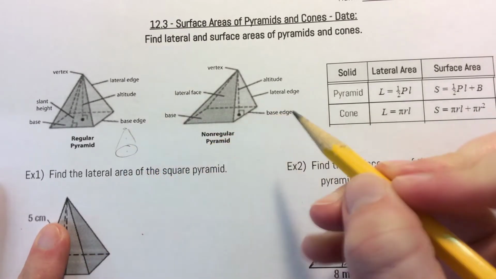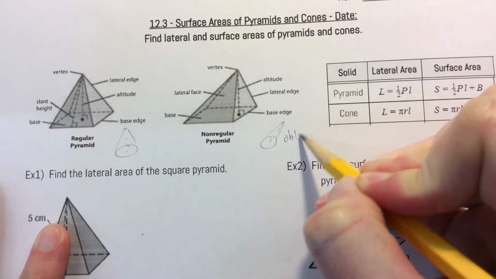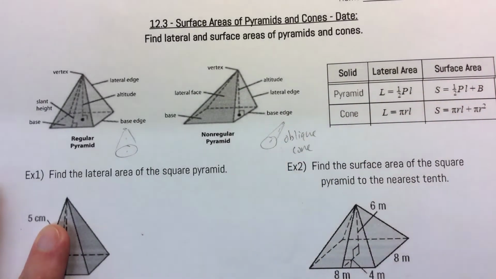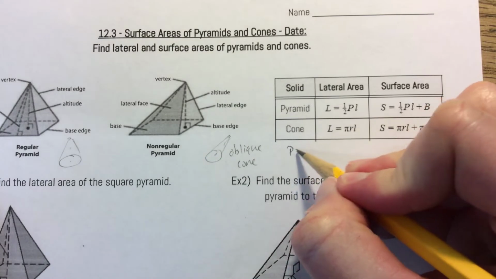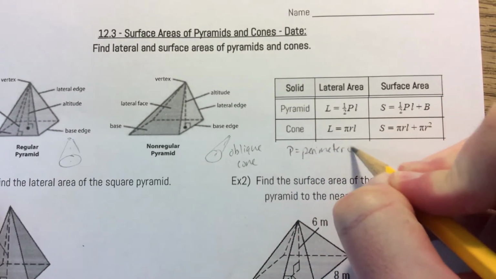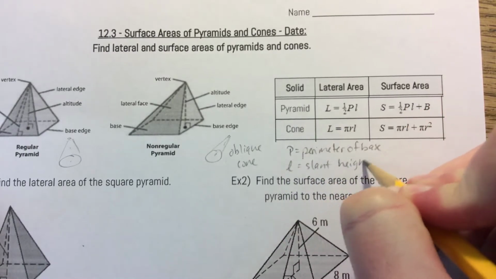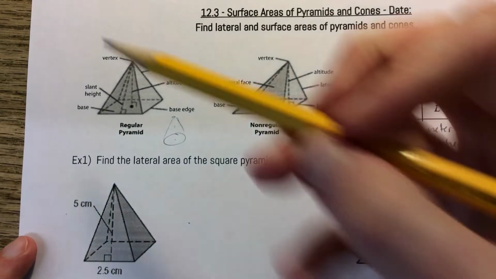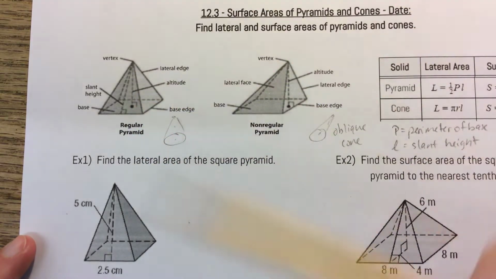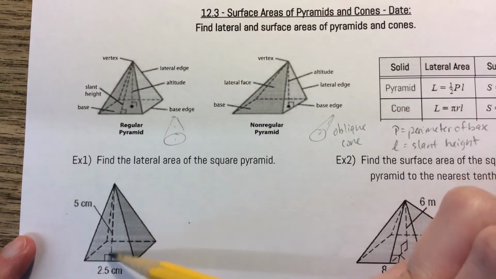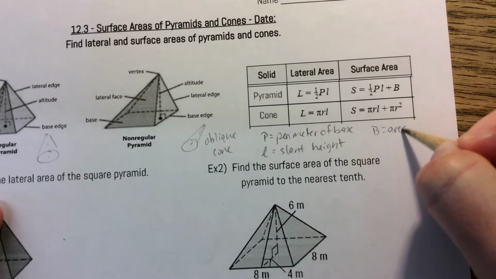So you can have a cone that's like this, or you could have a cone that's leaning off to the side, and they call this an oblique cone. So here's my formulas. We have P is still the perimeter of the base, and L is the slant height. So if you look on here, the slant height comes down the side of the pyramid, where the regular height or the altitude is up in the middle. So like on this first example, this is the slant height that they gave us along the side here. And then the capital B is area of base still.